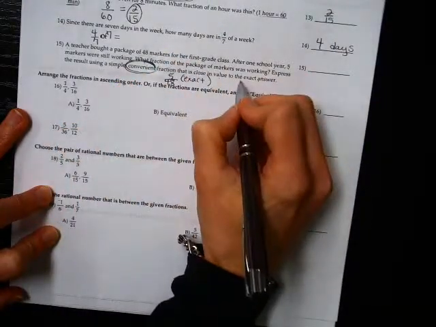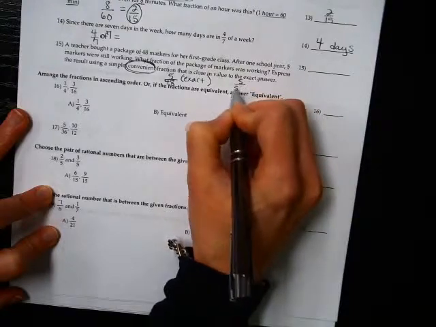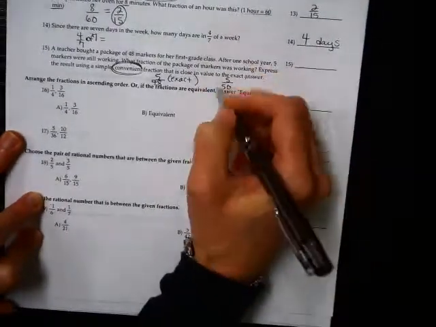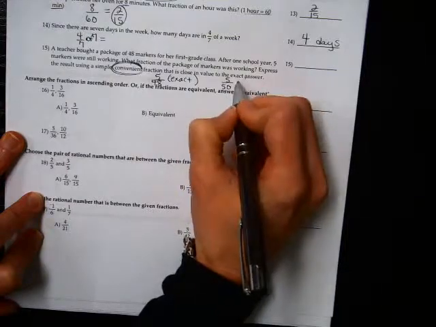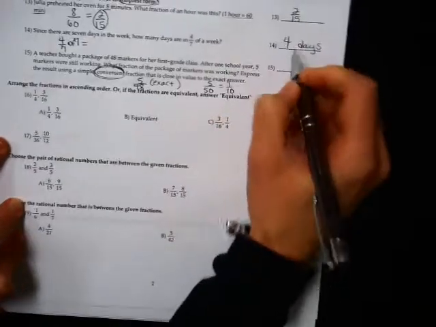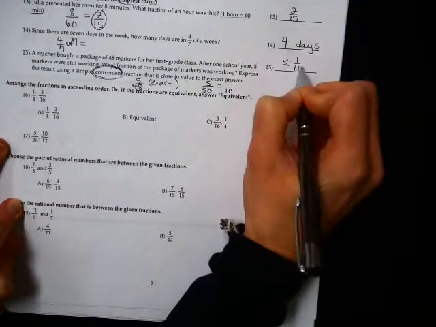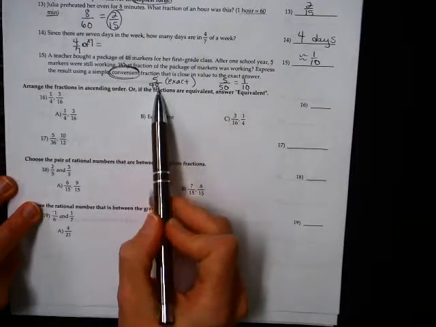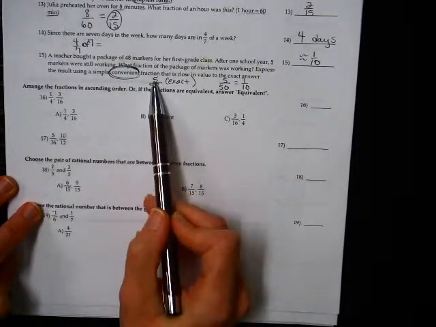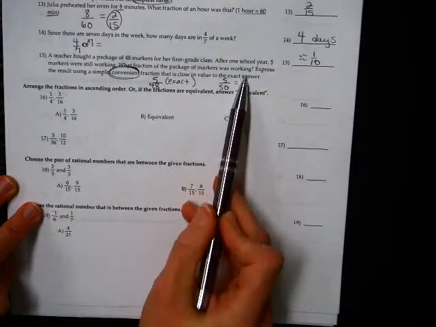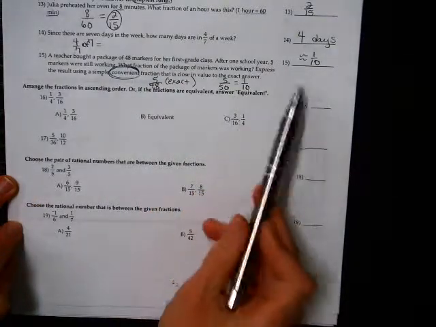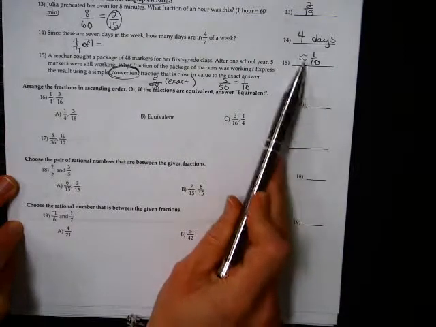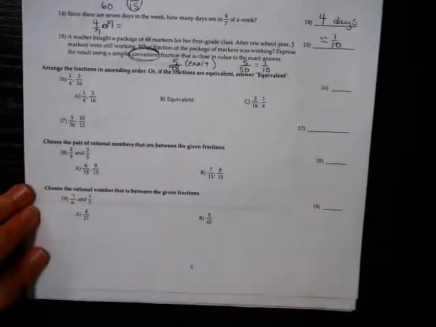Well, to give a more convenient fraction here, I could say that 48 markers was about 50, okay? And so 5/50ths reduces to 1/10. So we could say approximately 1/10 of her markers were still working at the end of the year. And that's what they mean by convenient. In other words, 5/48 is not a really common fraction. 1/10 would be a little bit nicer or more common way to express that. And so that's really not an exact answer, that's an approximation there.